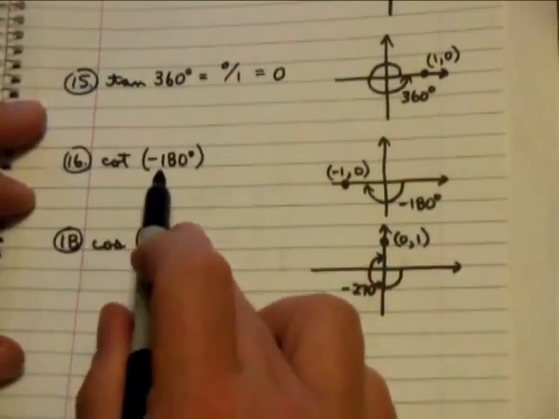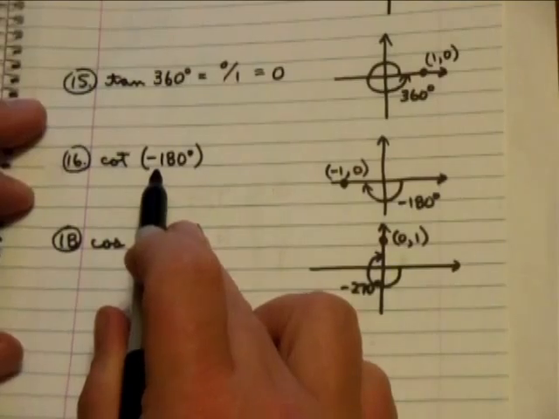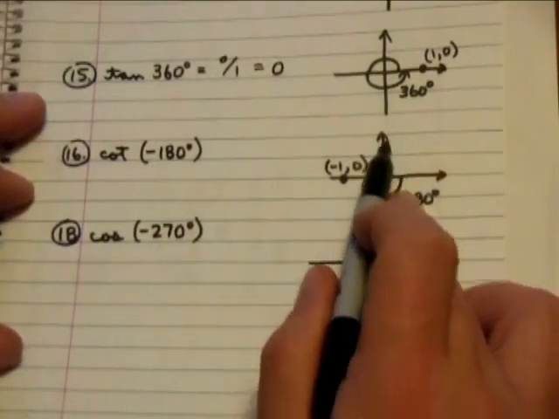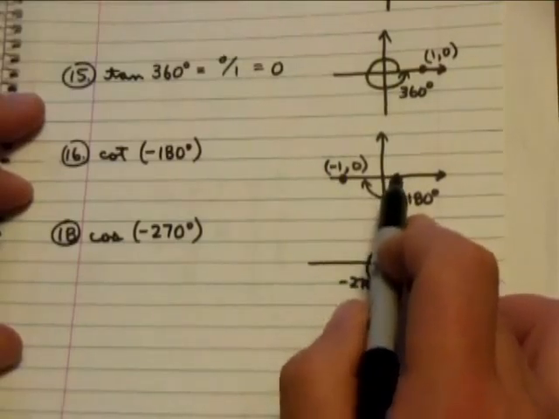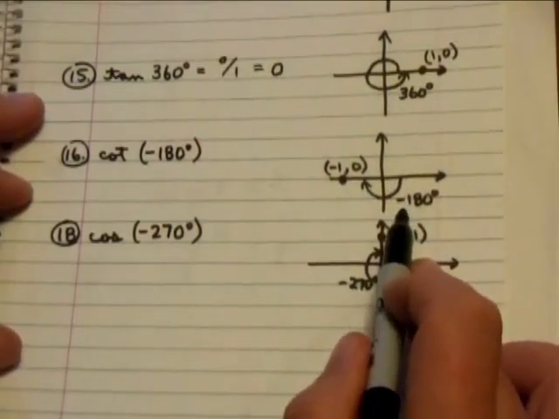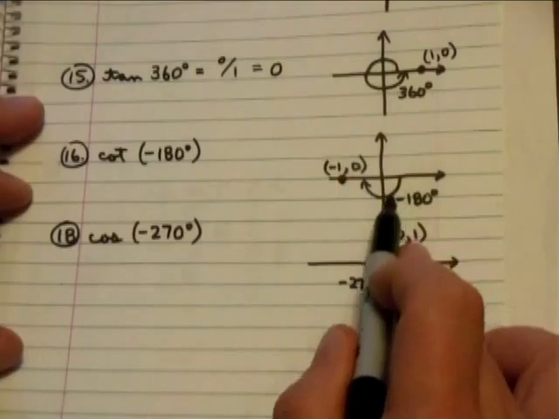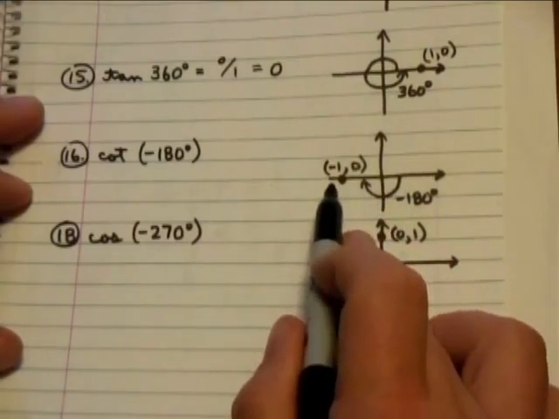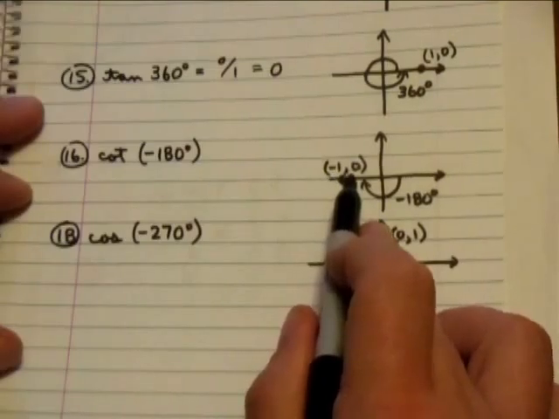All right, here we have the cotangent of negative 180. Remember, negative 180, rather than going counterclockwise, will now go clockwise since the angle is negative. So, going 180 degrees clockwise, we end up with a terminal point at (-1, 0).